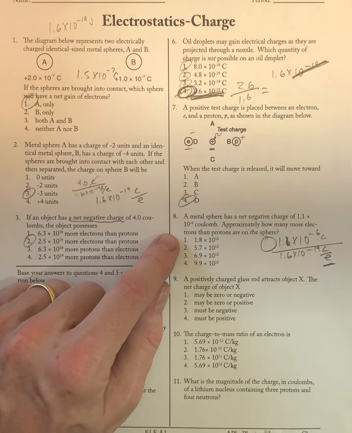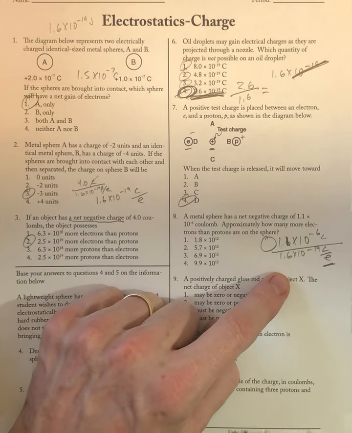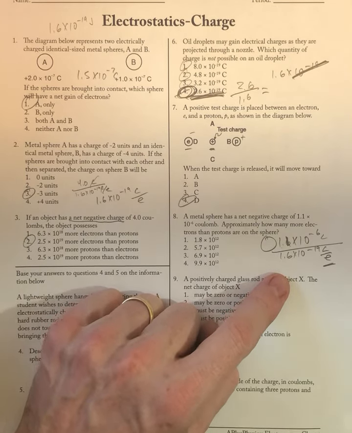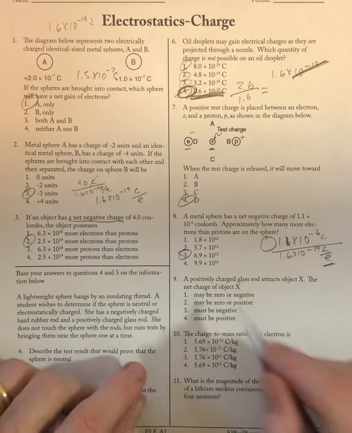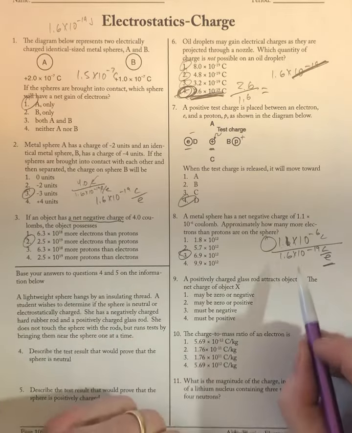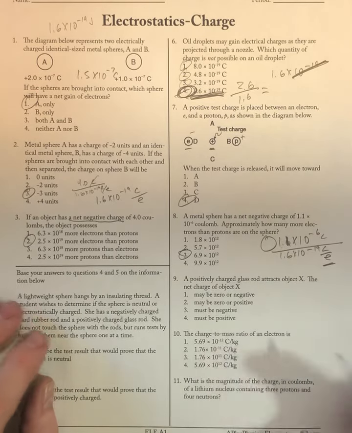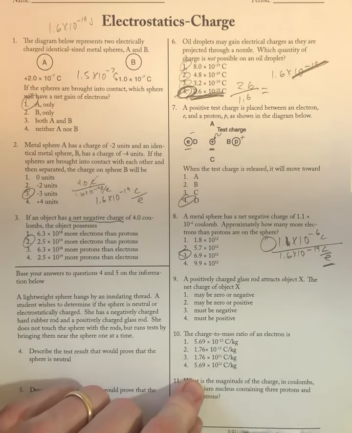So let's try that. 1.1 times 10 to the negative 6 divided by 1.6 times 10 to the negative 19 gives 6.875 times 10 to the 12th, which I think is this one number right here. So do the math on that and you can see what's happening. All they're doing is, remember, the fundamental charge, you've got to be able to divide that into whatever charge you have, and it tells you how many electrons there are. I won't do any more on this one.